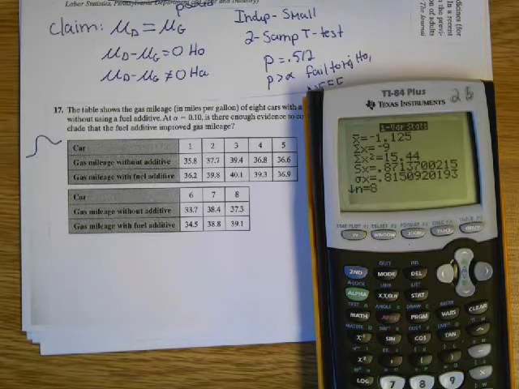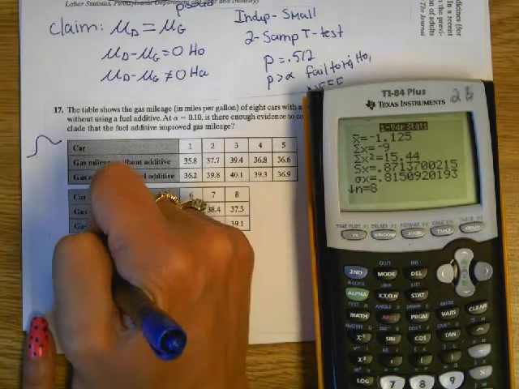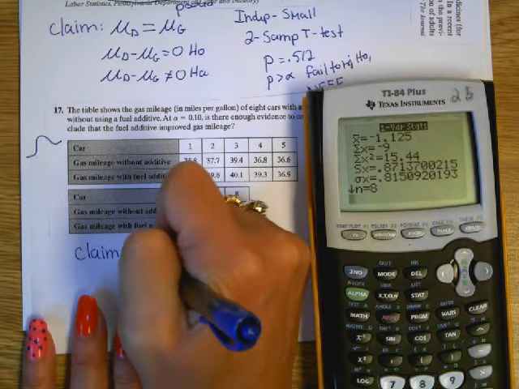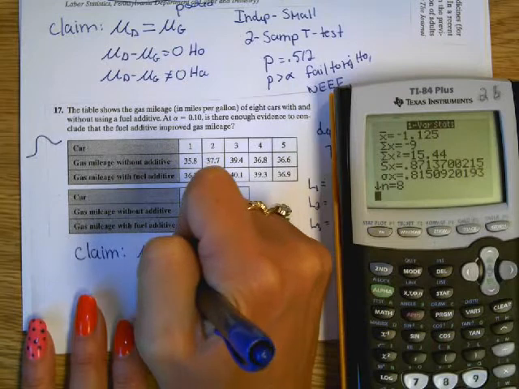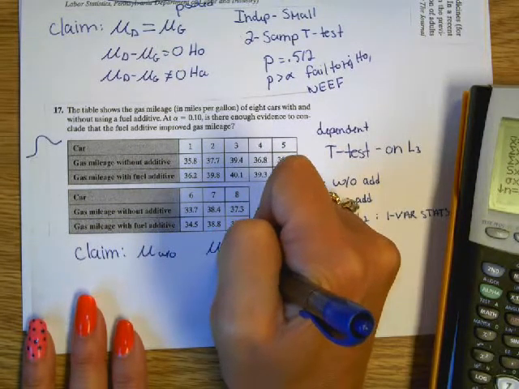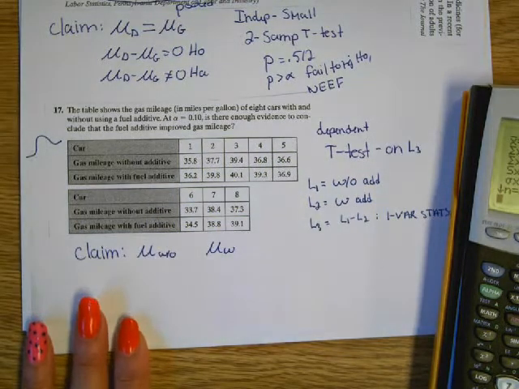Okay, we've got to write the claim first before we can go in and run the program. So our claim, we are comparing the average without the additive compared to the average with the additive. So what sign belongs between those?